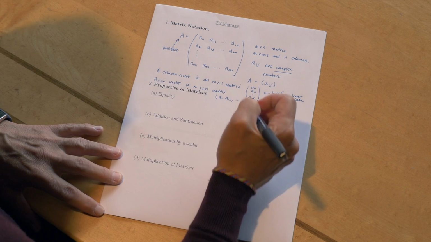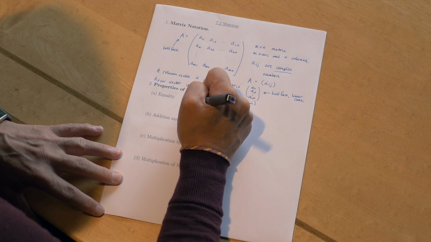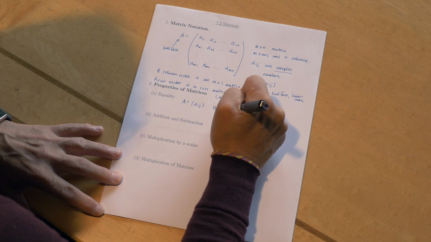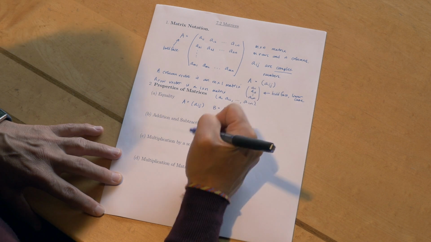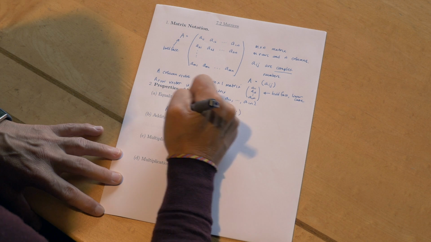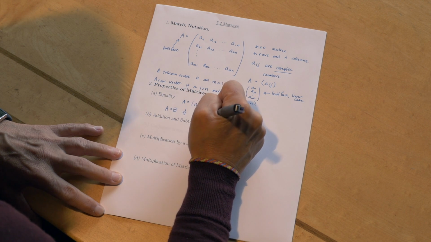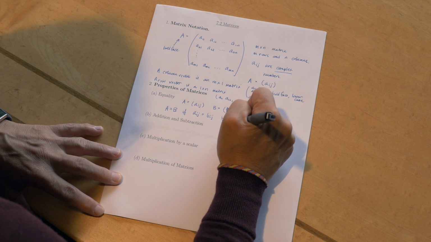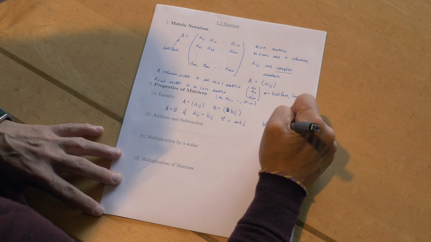For equality, what does it mean for two matrices to be equal to one another? If we have matrix A designated with the elements a_ij, and matrix B designated with the elements b_ij, we will say that A is equal to B if a_ij is equal to b_ij for all i and j. Okay, this little symbol here like that means for all.